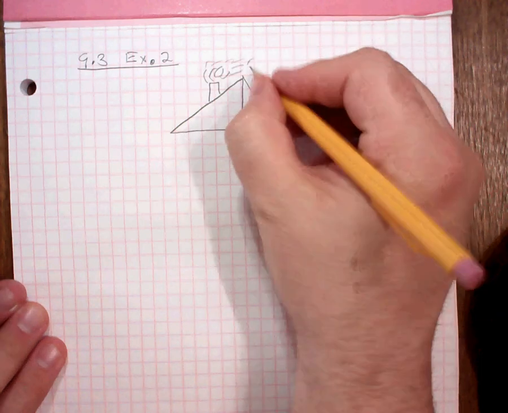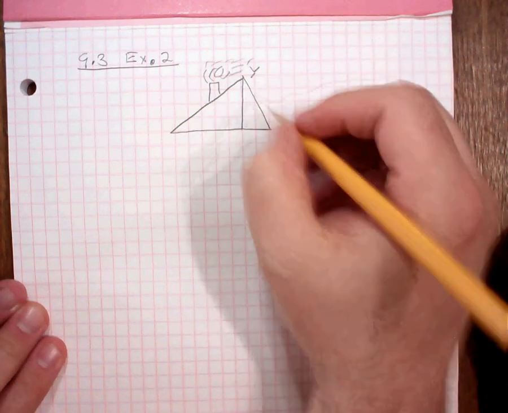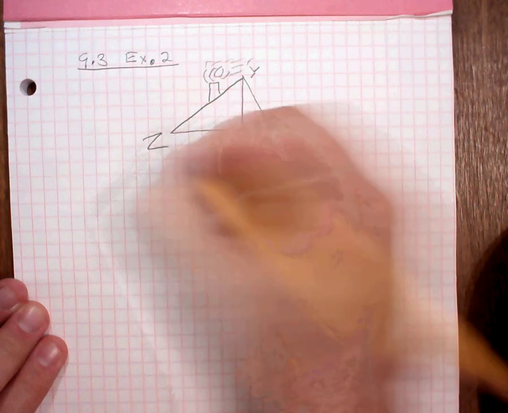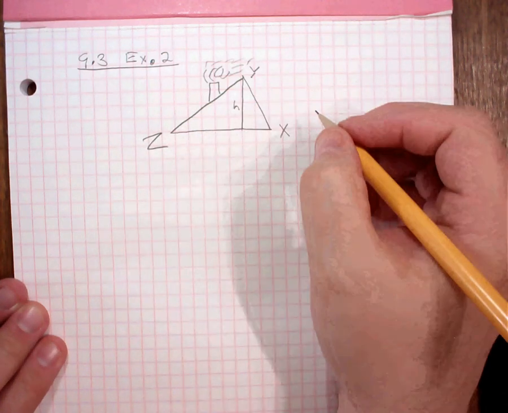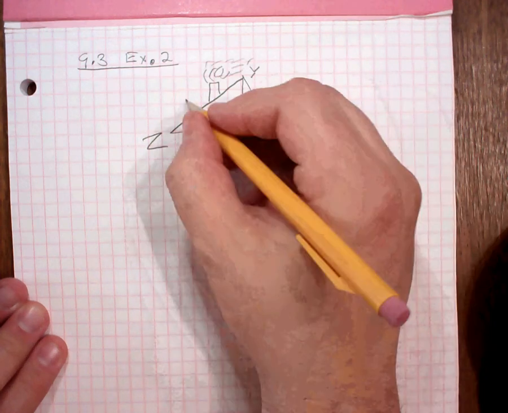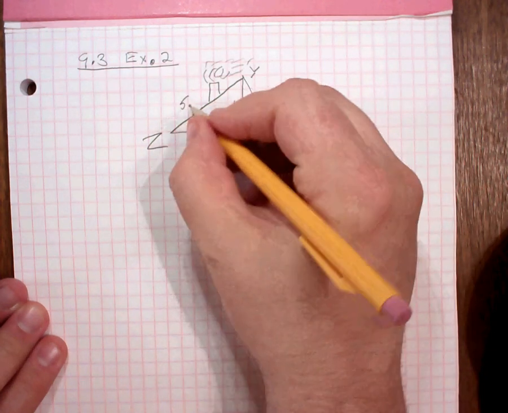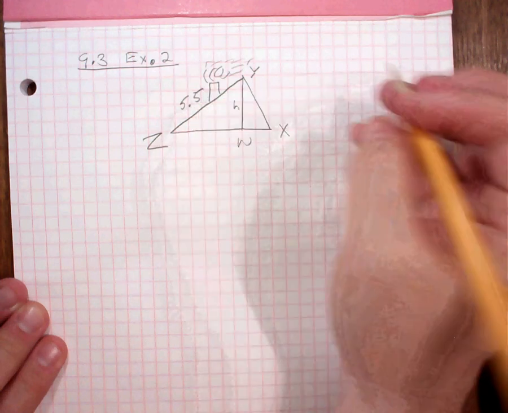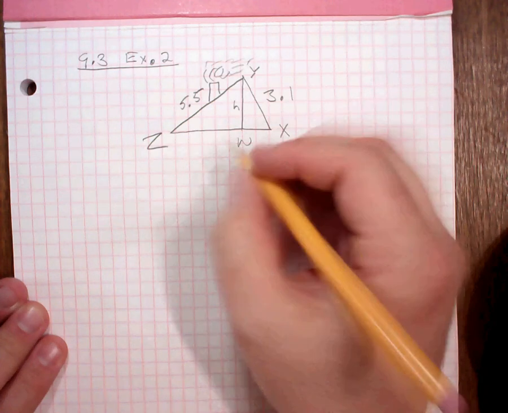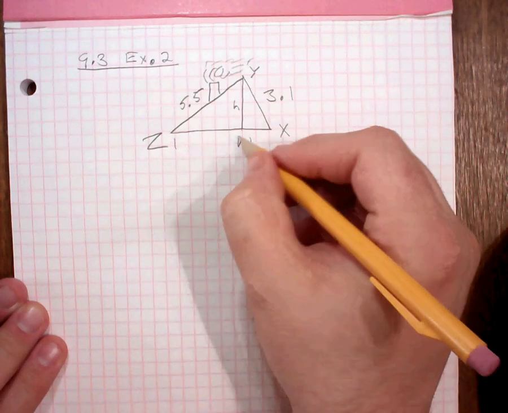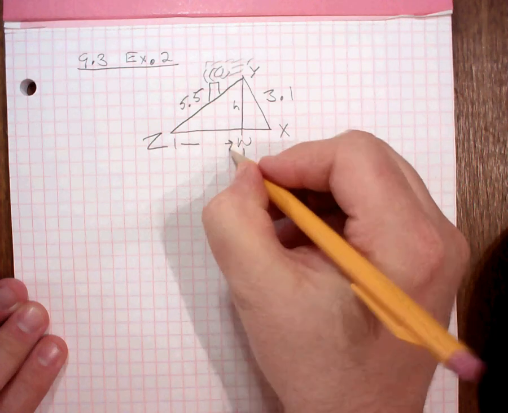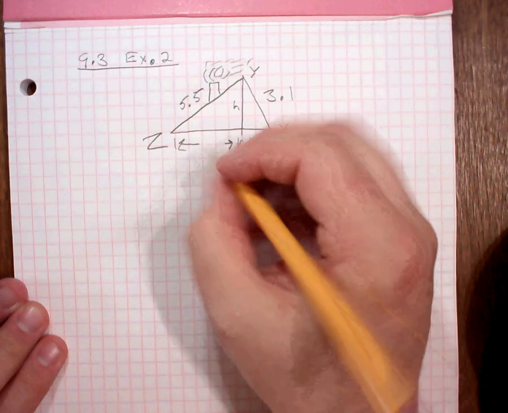This is the point Y, this is the point X, this is the point Z, this is the altitude height, and this is a point W. We're told that this is 5.5 meters, that this is 3.1 meters, and that from here to here is 6.3.